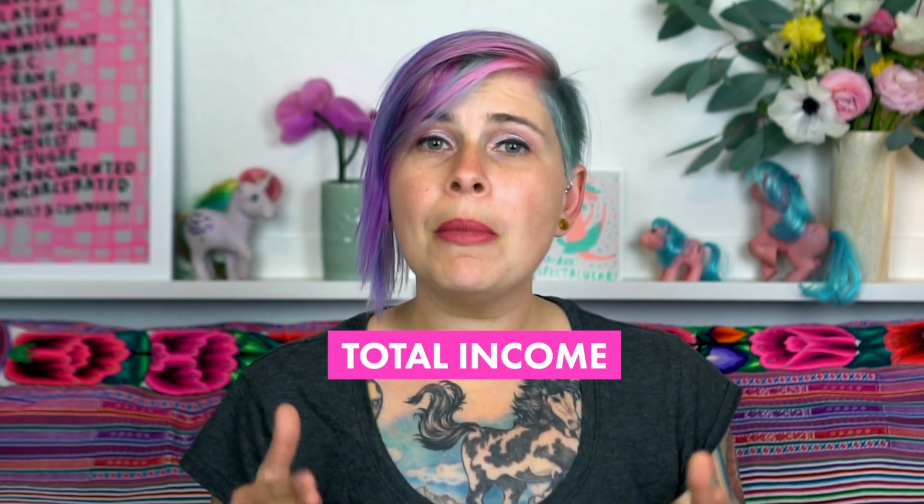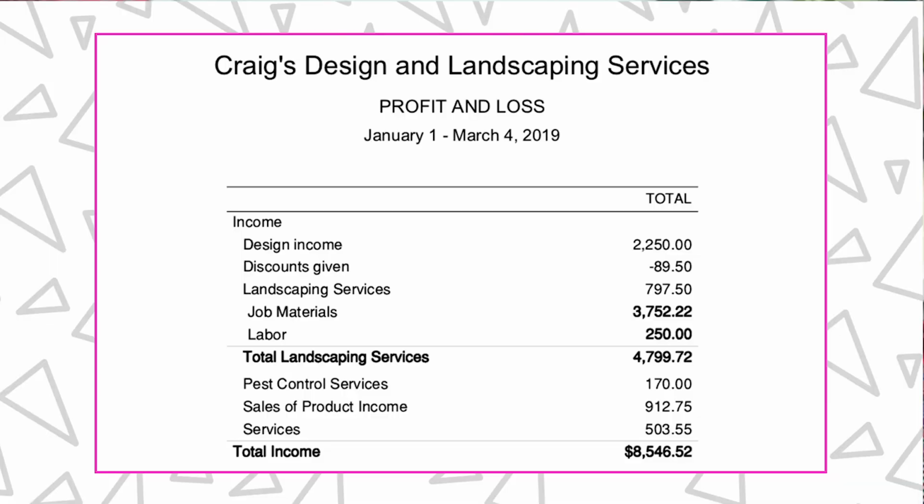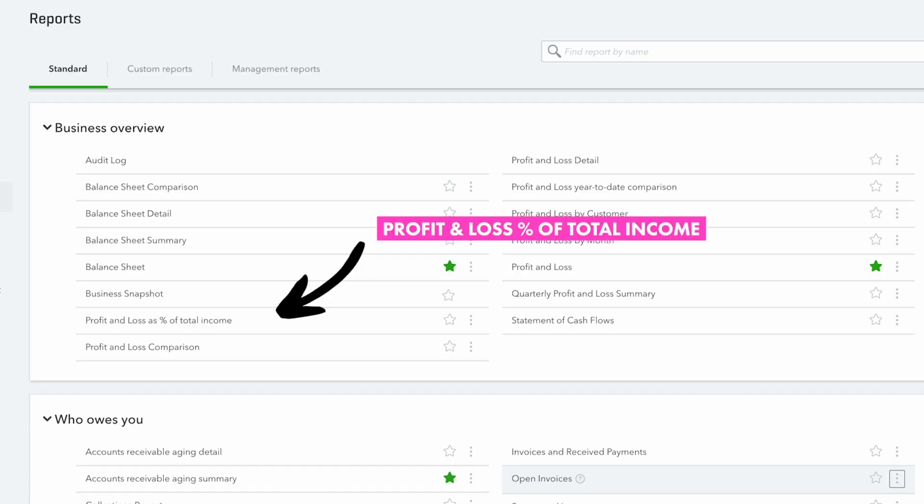With the profit and loss report, you not only see your total income, but you also see your income broken out by category. That means you can see which income streams are bringing in the most revenue for your business. So there are two ways to look at this. One, you can just look at the numbers and look for which income streams are the highest. That's pretty straightforward and easy. But you can also use this super cool report in QuickBooks Online called Profit and Loss Percentage of Total Income. Using this report, you can actually see what percentage of your total income each income stream makes up.